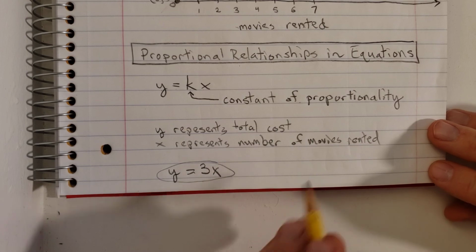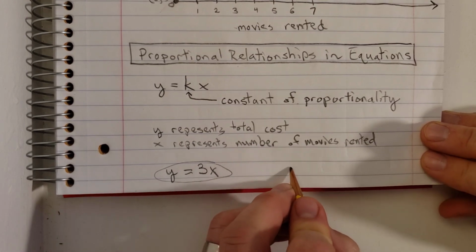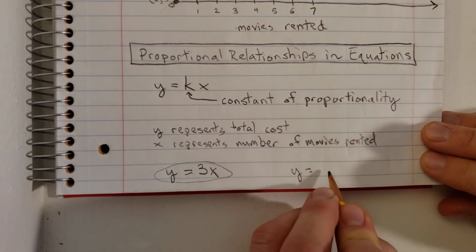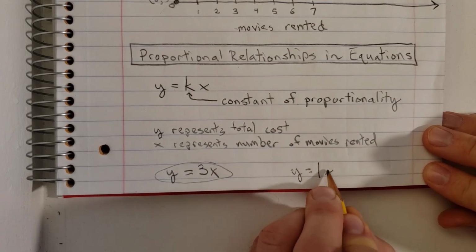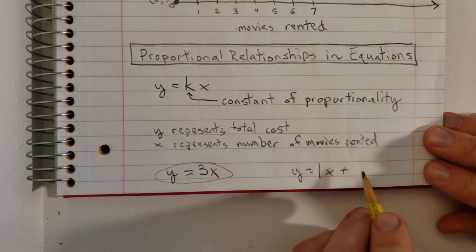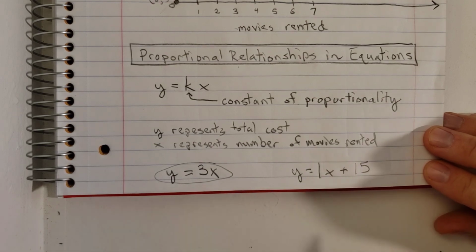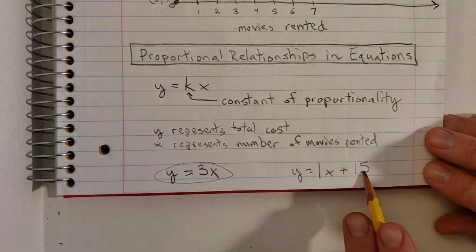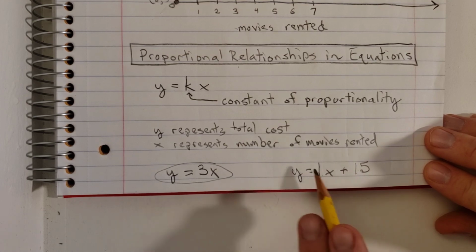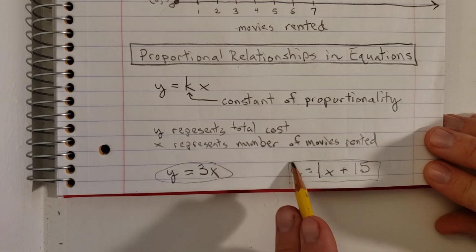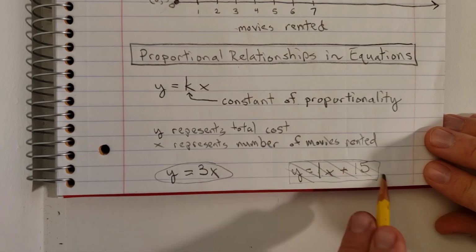Now the other situation, this is just bonus, is going to be a little bit different. You still have that rate of 1x, except there's going to be a plus 15 in there because of that initial upfront fee. We have to pay the 15 plus the $1 per movie. But this is coming up later in the year, so you really don't have to know that yet.